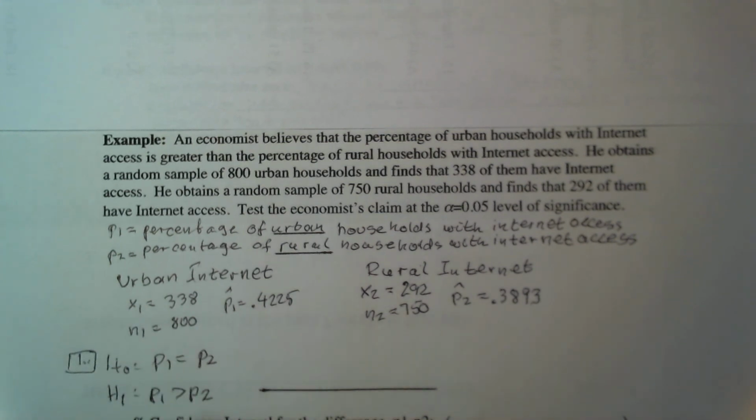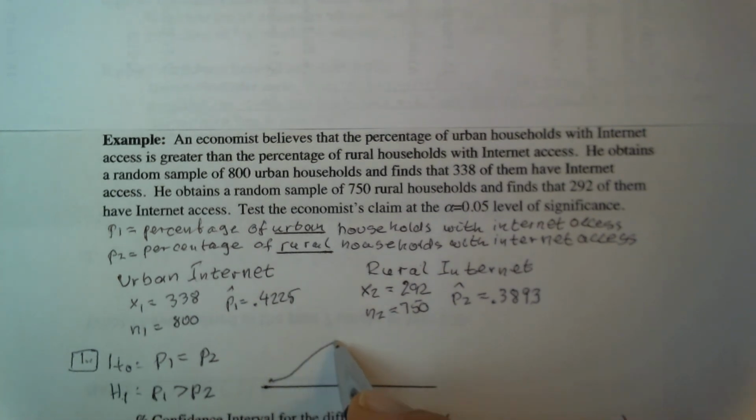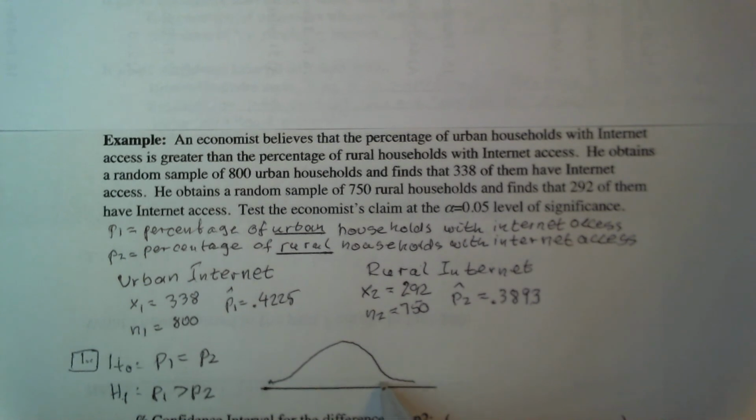So we write our null and alternative hypothesis. P1 equals P2 is our null hypothesis. And the alternative hypothesis is that P1 is greater than P2. And here's our distribution. It's a right-tailed test because P1 is greater than P2. And this area is 0.05. That means our Z critical value is 1.645.